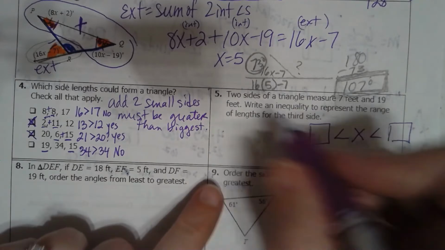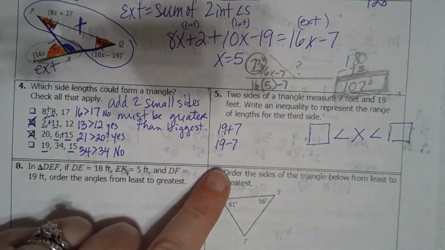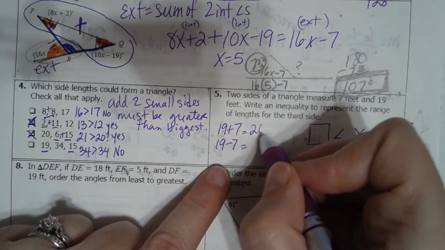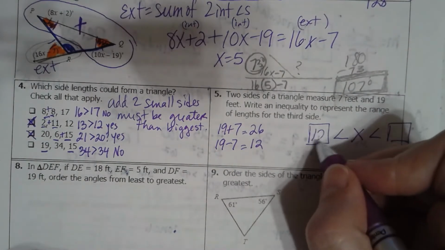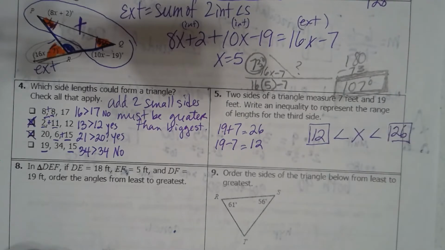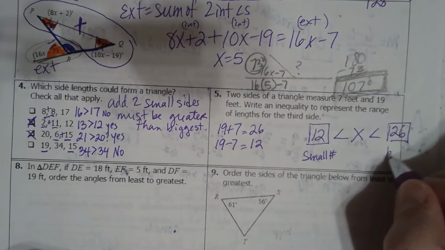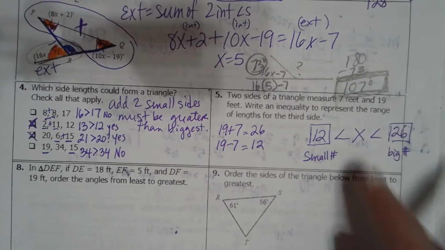Okay. So we're going to take the two numbers, 19 and 7, and we're going to add them, and we're going to subtract them to find the range of that third side. So that makes 26, and that makes 12. So our answer has to be somewhere between 12 and 26. Remember, the small number always goes over here on the left, and the big number always goes on the right. And this stuff in the middle here doesn't ever change.